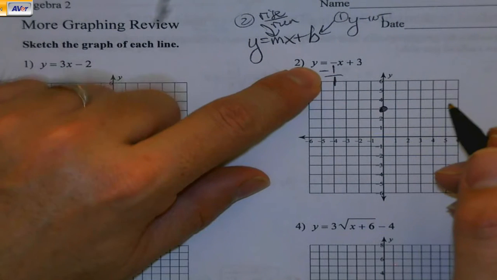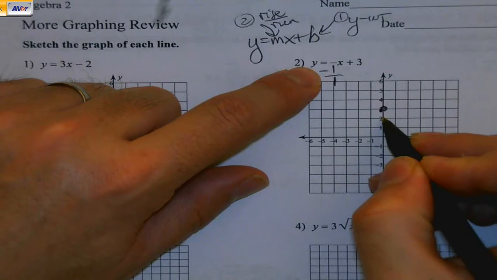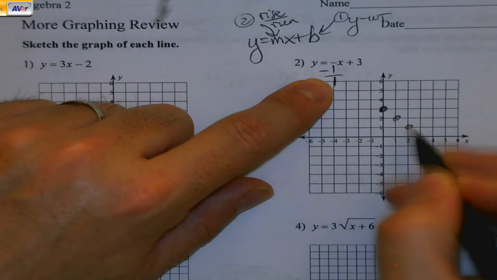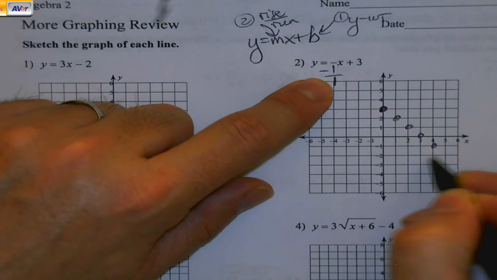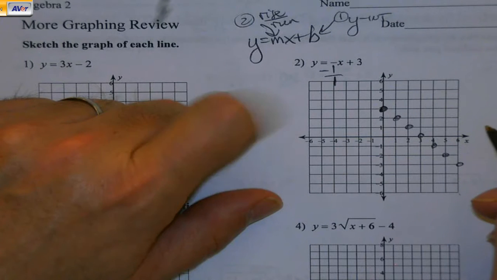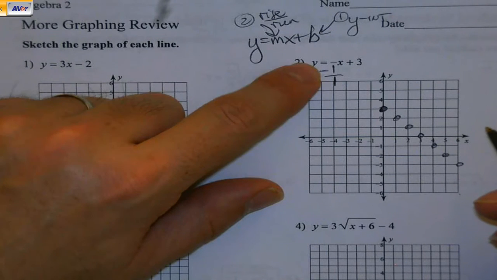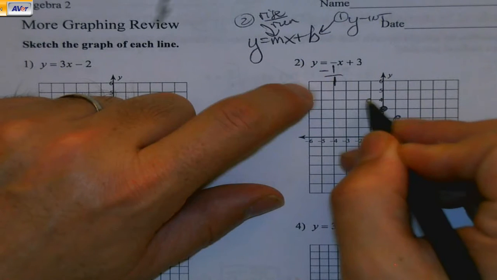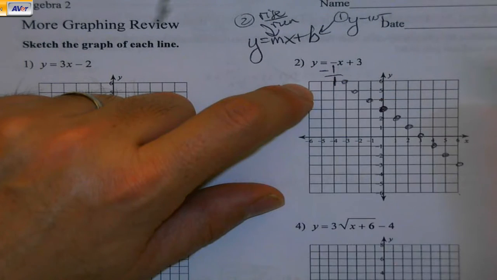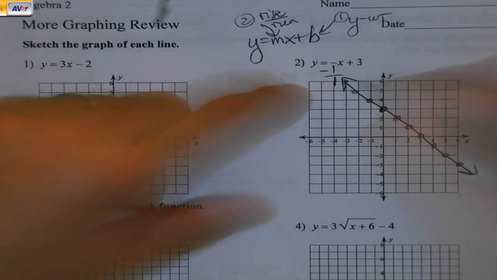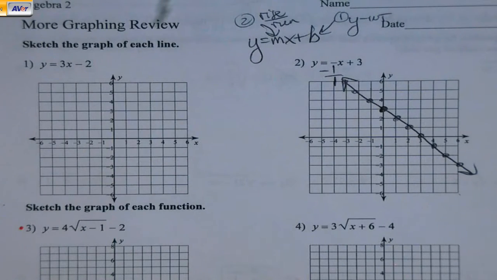So rise of negative means I'm going down. Run that's positive means I'm going right. So down and right, down and right, down and right. And if I run out of room going one way, I just do the opposite of both. So instead of down and right, I go up and left. Up and left, up and left, and connect my dots. Okay, that's just a plain old linear function. Makes a line.